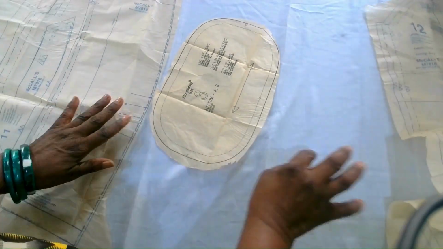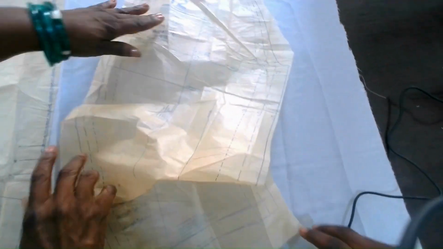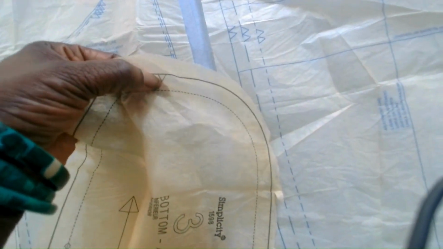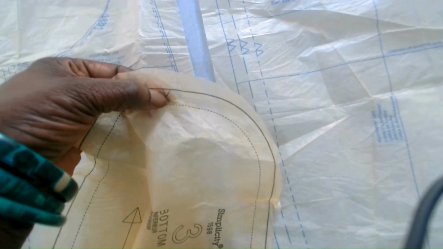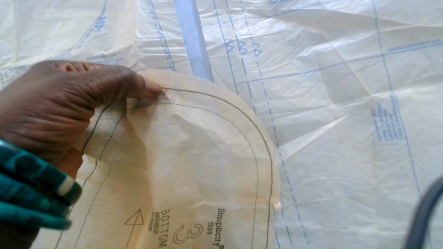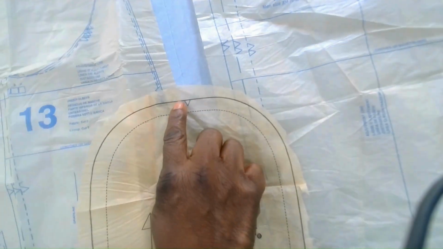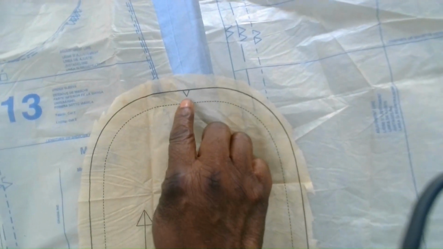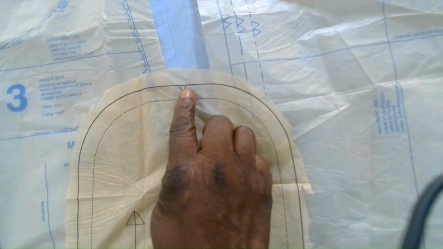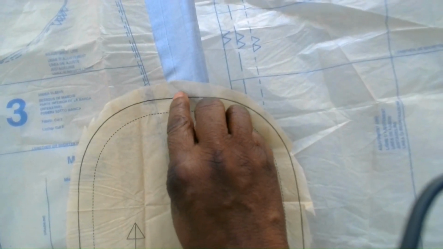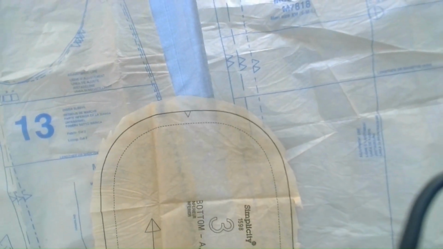Next, we have our notches. Notches are V-shaped on the cutting line. Usually you follow the cutting line and cut it, or you come out. Usually if you cut it inside here, it shows that you have encroached into the seam allowance. For fabrics that are striped, at that point you cut out to use it to match.